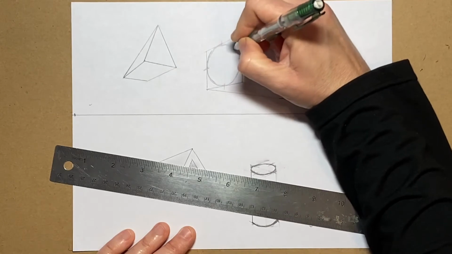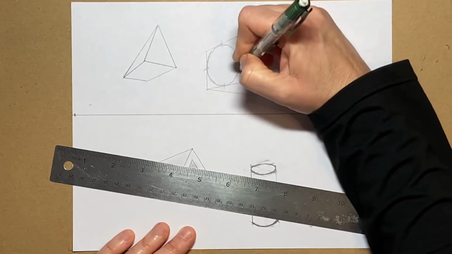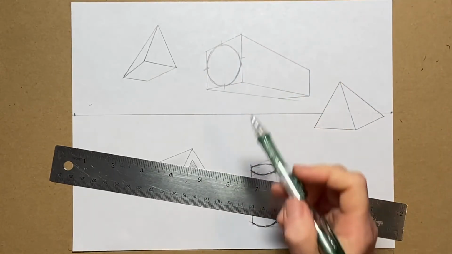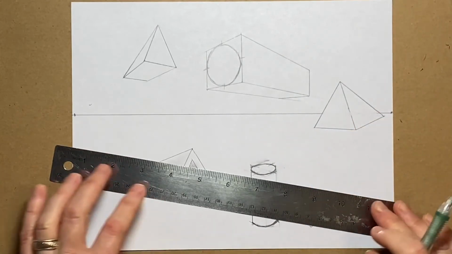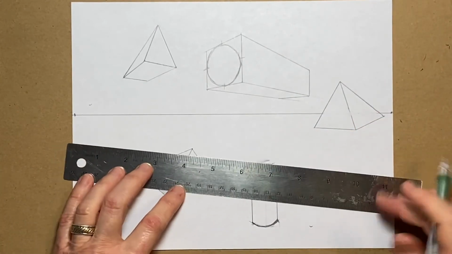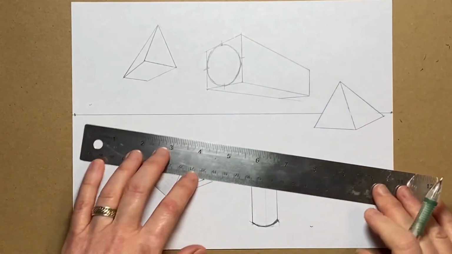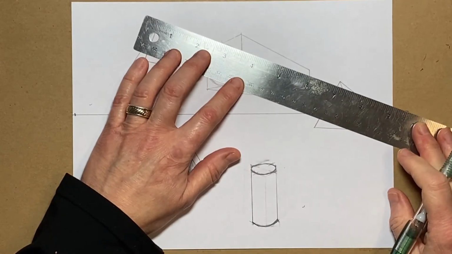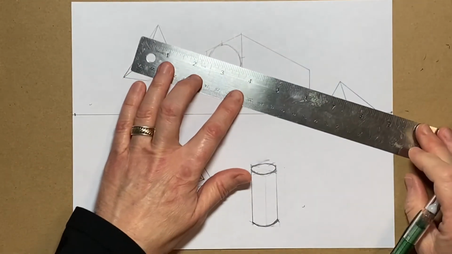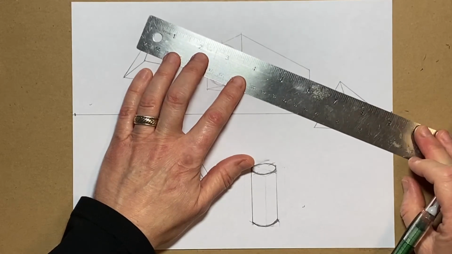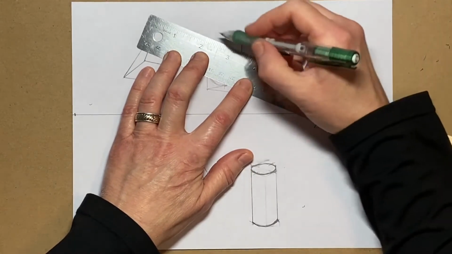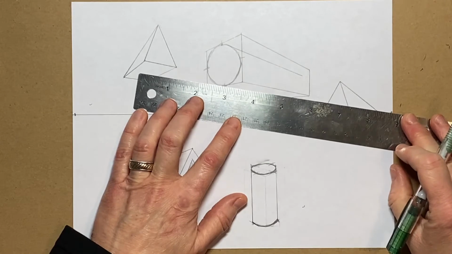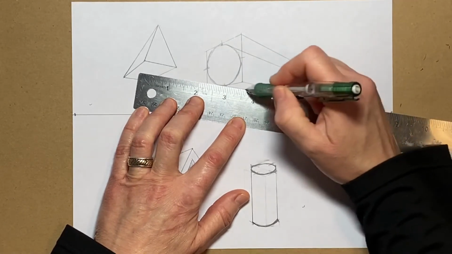Remember that the only way we would actually see a complete circle is if we were looking directly on at the circle or at the cylinder. So now what it's going to amount to is the very highest edge that is showing up is going to come back here. The very bottommost edge of my cylinder is going to come back here.